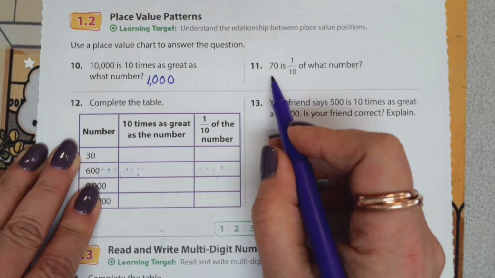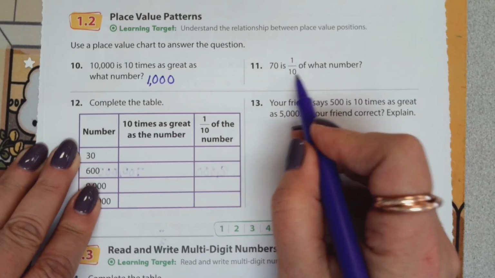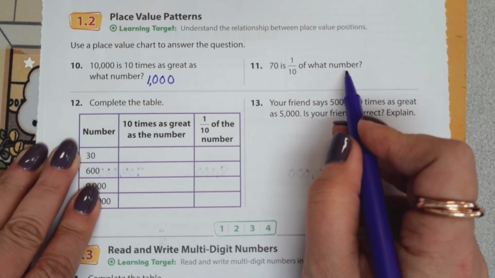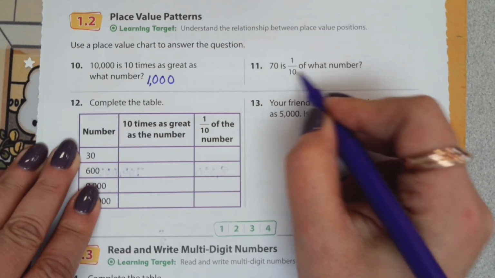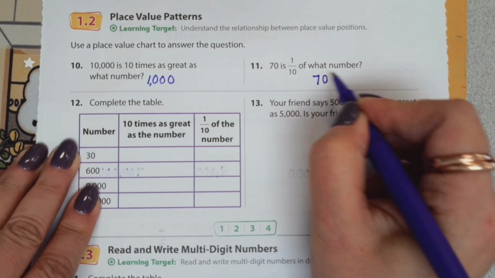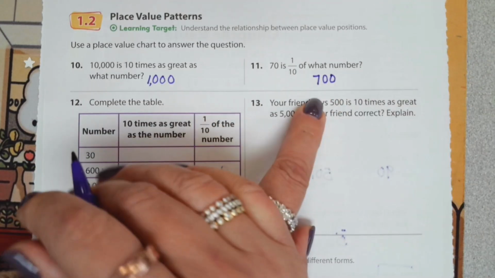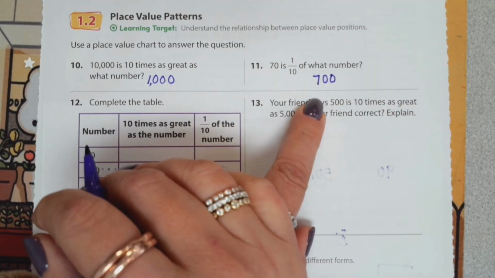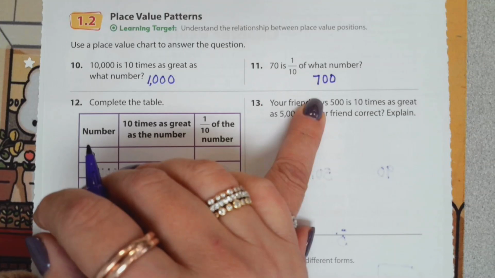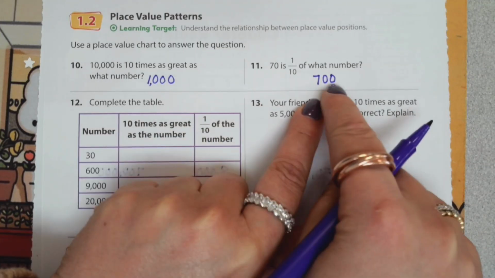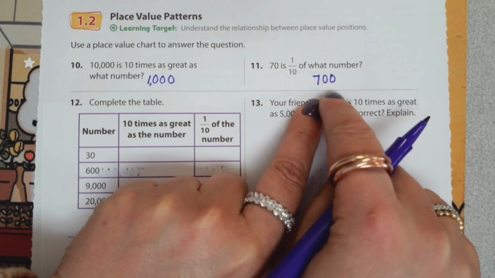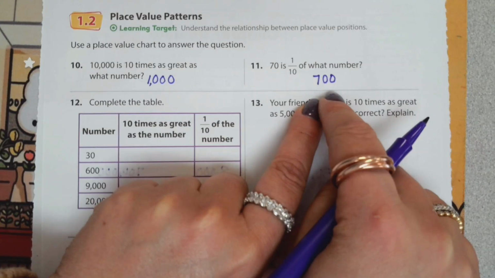Now, 70 is 1/10 of what number? 1/10 of 700. No, of 700. I will go back to this lesson 1.2 tomorrow because I know that this lesson is an issue for everyone. Okay? Well, we'll review. We have today and tomorrow to review. Okay?